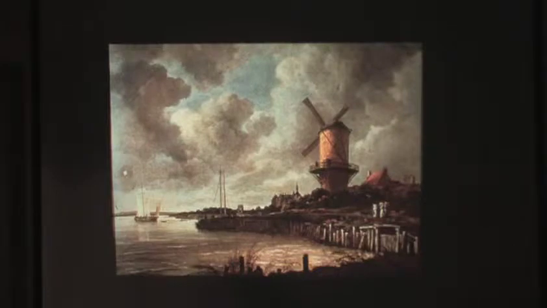This is Jacob van Ruysdael, Mill at Wick, around 1670, Holland. This is an example of Western perspective, a deep space, placed in the middle of the picture plane, taking your eye back, rather like looking through a window on the world. Perspective, the ability to place objects precisely in space, was perfected in the Renaissance and used from the 15th century onward.